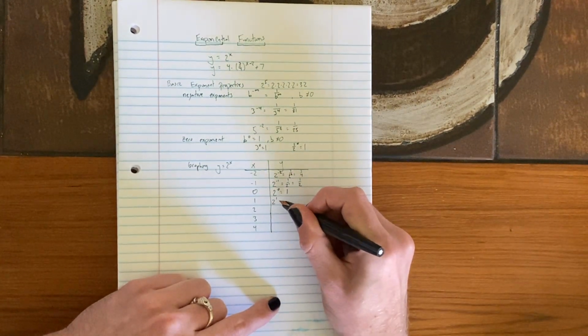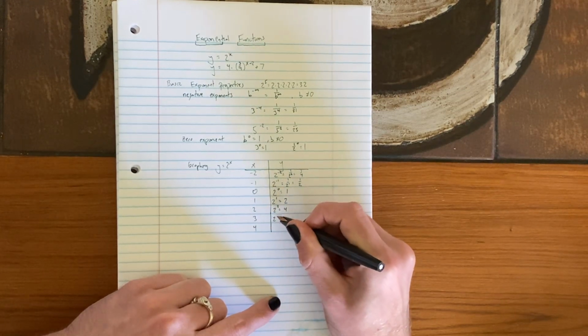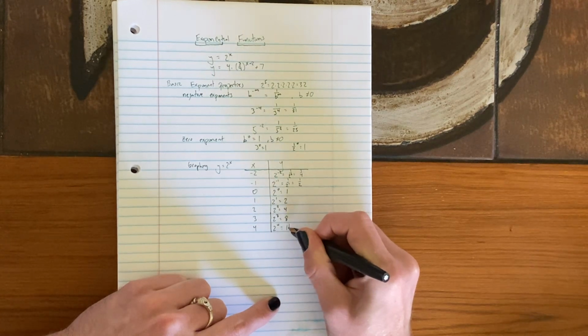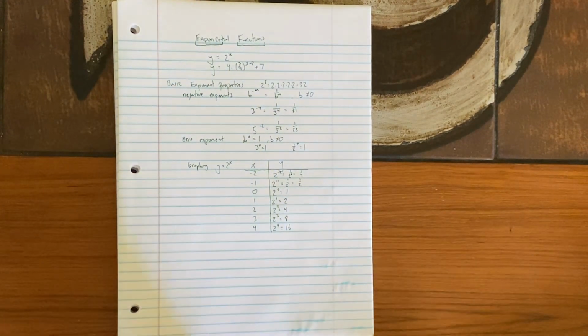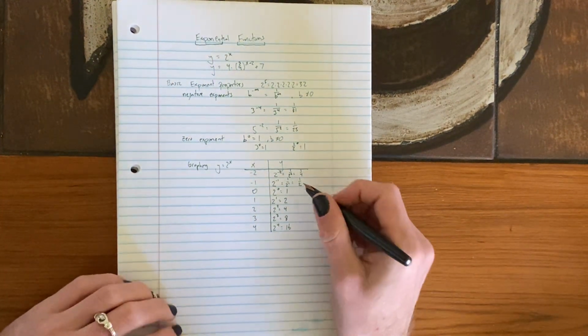Continuing on, 2 to the first power equals 2, 2 to the second power equals 4, 2 to the third power equals 8, and 2 to the fourth power equals 16. All right, now this is more than enough points for us to graph this. There are a couple of things to point out here.